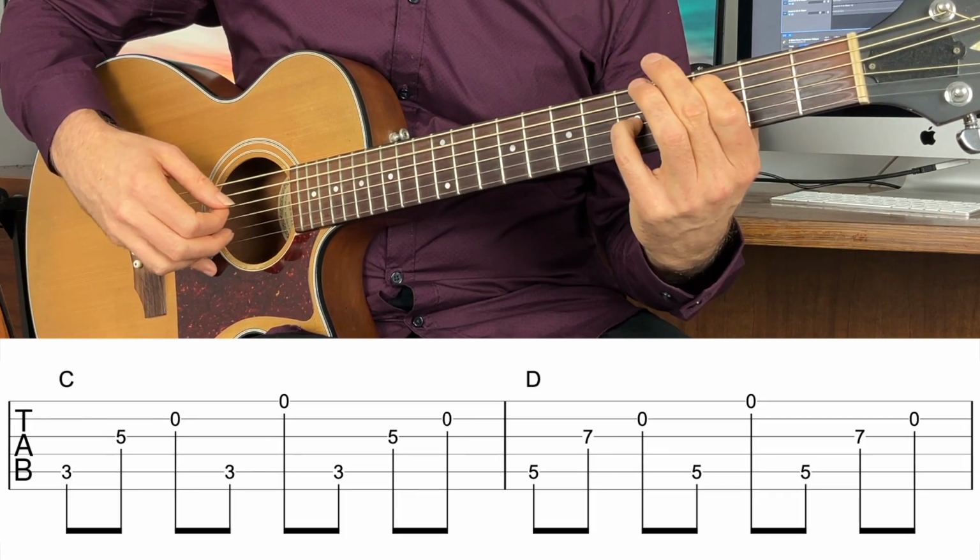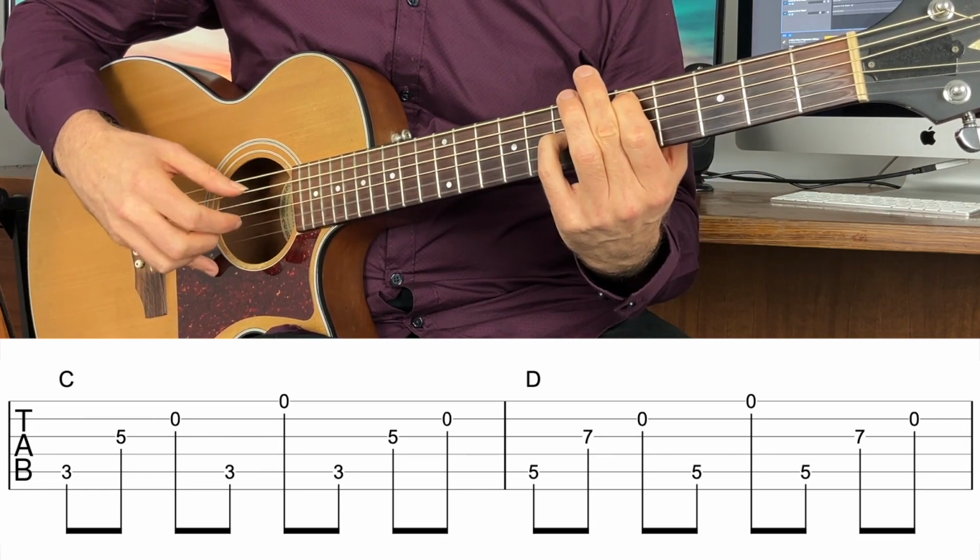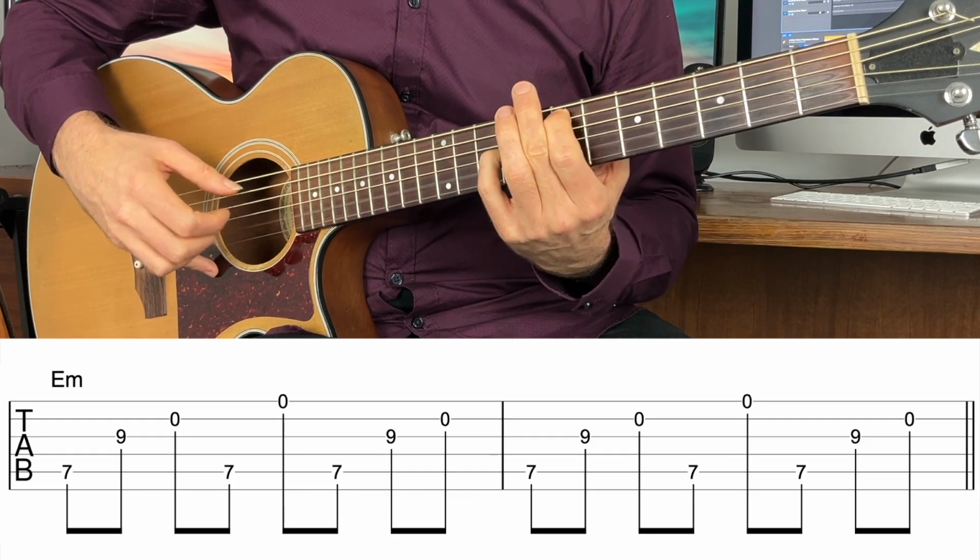So it works really nice with the chords. It works well on its own. So that's another way that you can use octave shapes in your guitar playing. Now, octave shapes also work great in a lead guitar context.